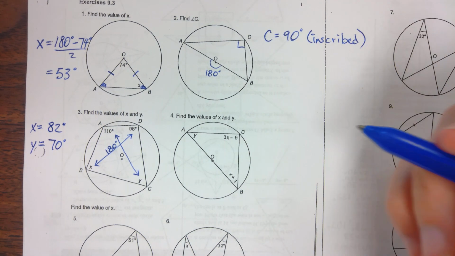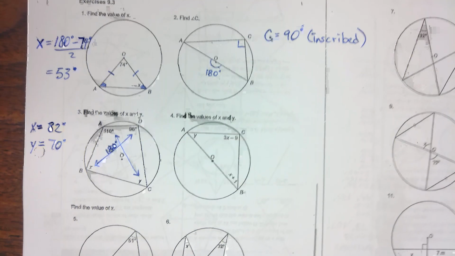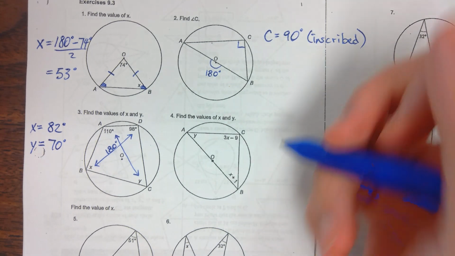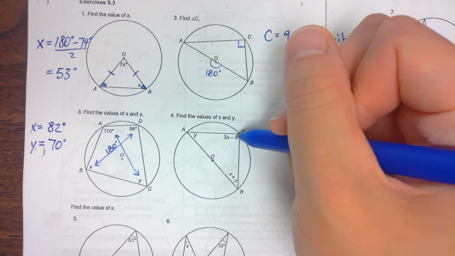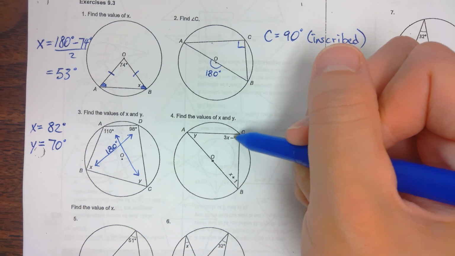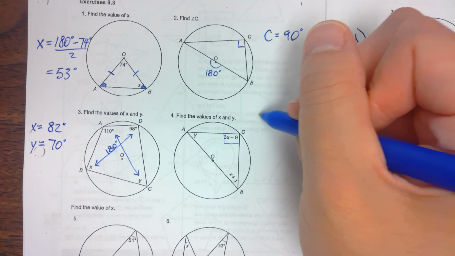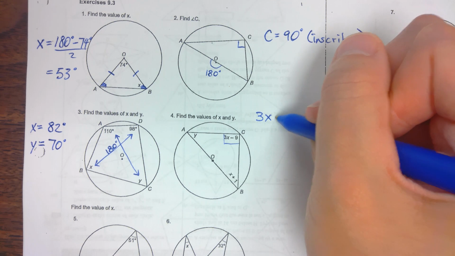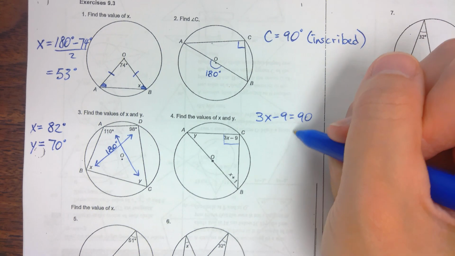Next, number 4. Let's solve for this first. This angle right here, what is this angle? 90 degrees. So if I know that this is 90 degrees, I can solve for x. 3x minus 9 equals 90. Move that 9 over.